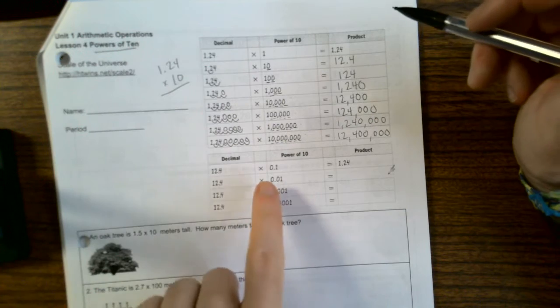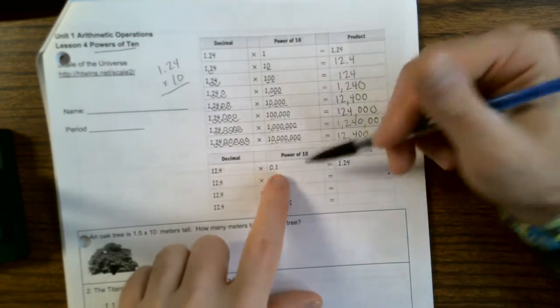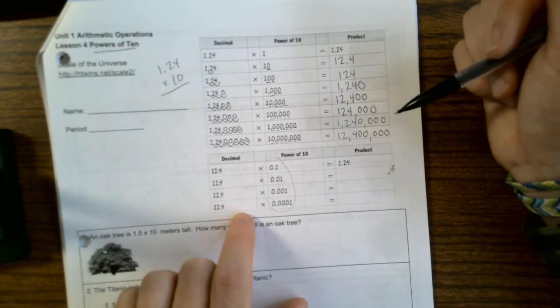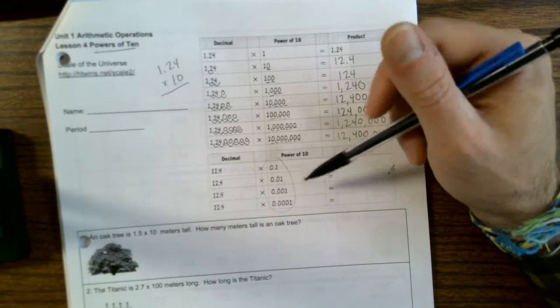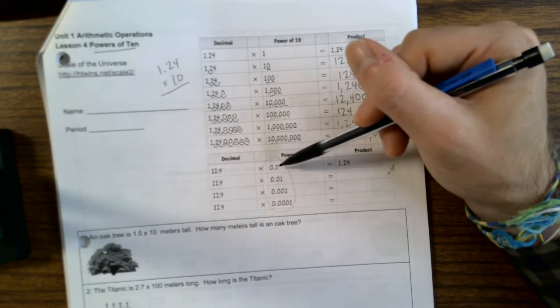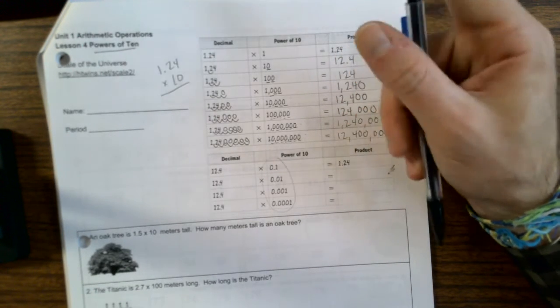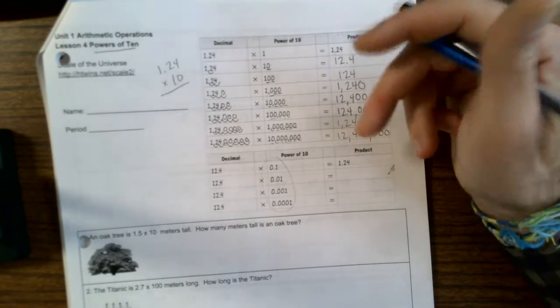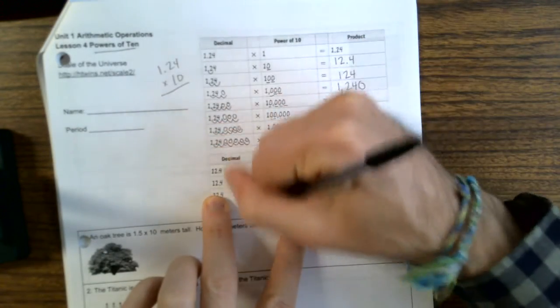Now, these are also powers of 10, but they're less than 1. So when you multiply by a power of 10 that's less than 1, you're going to move the decimal point in the opposite direction. So you're going to move it to the left. All right.